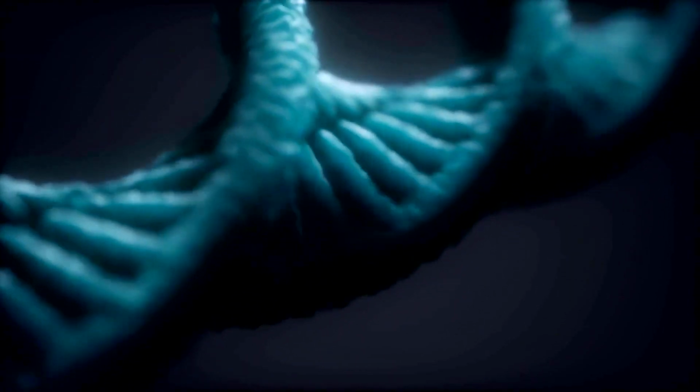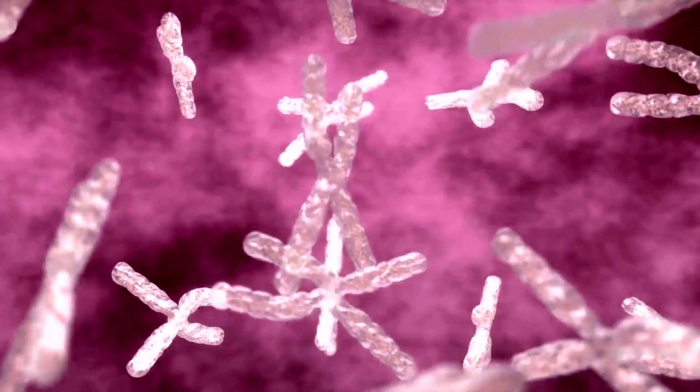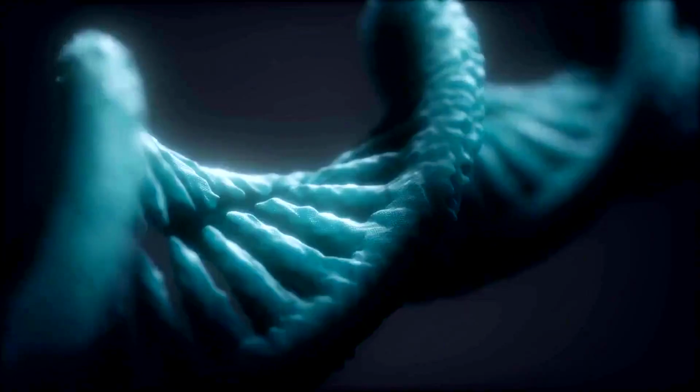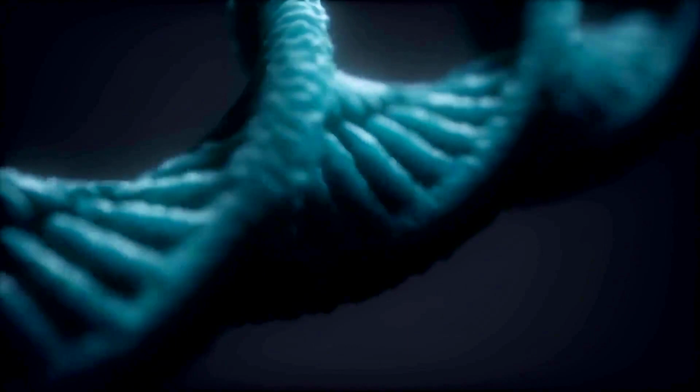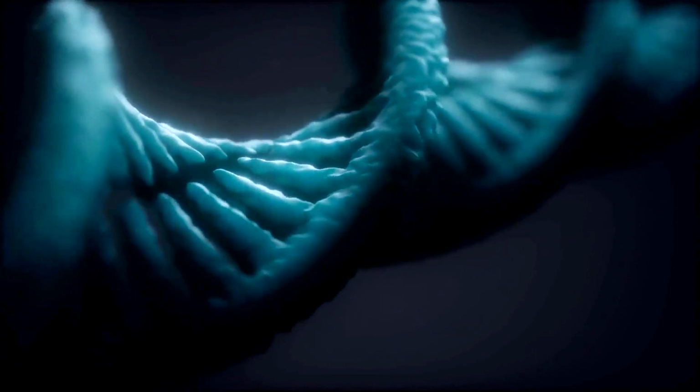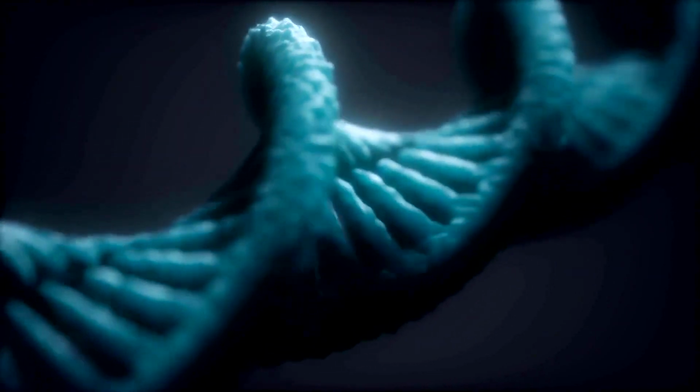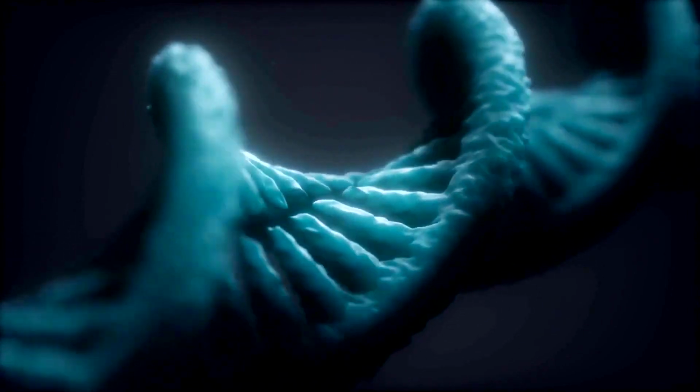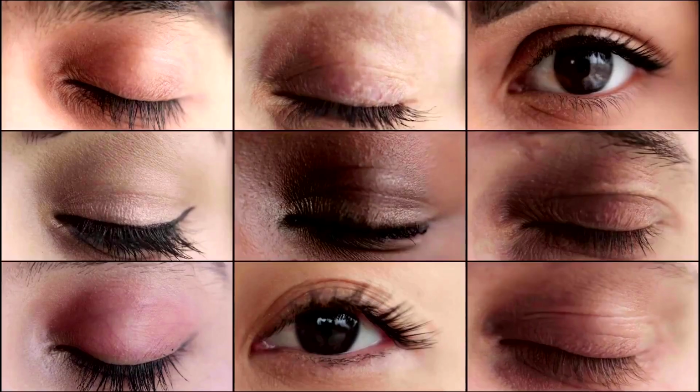Genetic information is stored in DNA, which is organized into chromosomes in the nucleus of eukaryotic cells. DNA is made up of 4 nucleotide bases that pair with each other in specific ways. The sequence of these bases determines the genetic code, which is responsible for an organism's traits and characteristics.